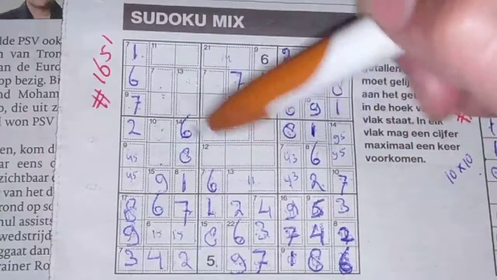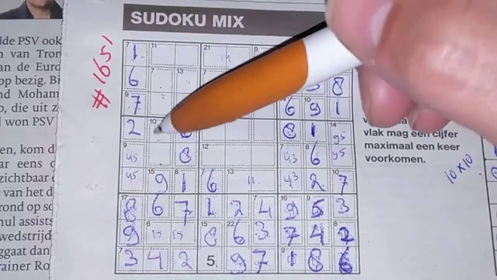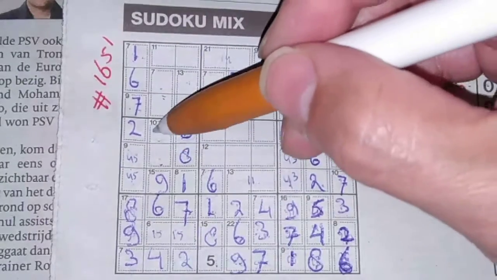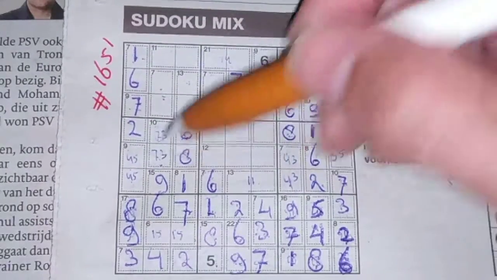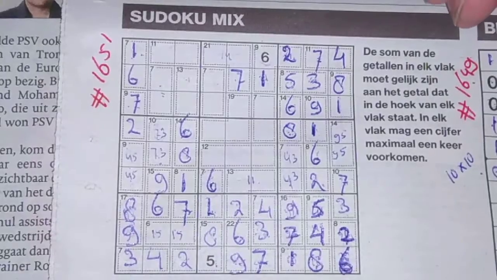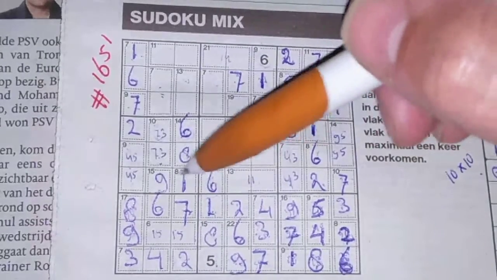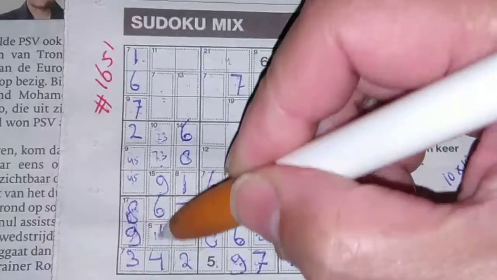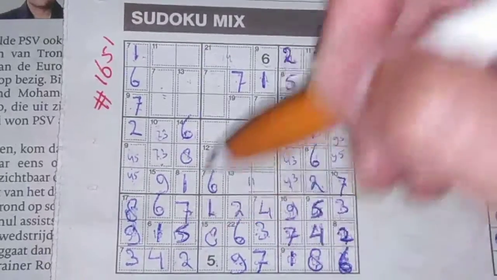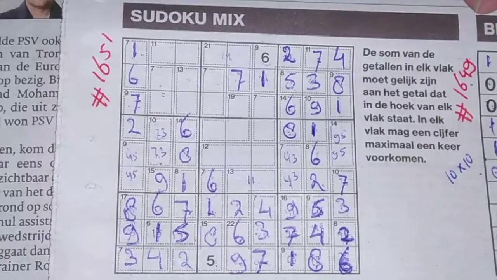One box left in this big square for the numbers 3 and 7. Let me mark them, 3 and 7. Now we have a 1 here, so this can't be a 1 anymore. This should be the 1 and this should be a 5.